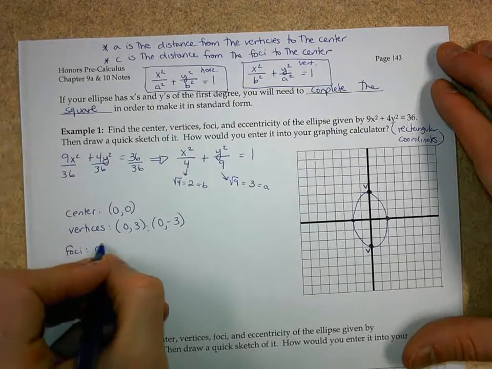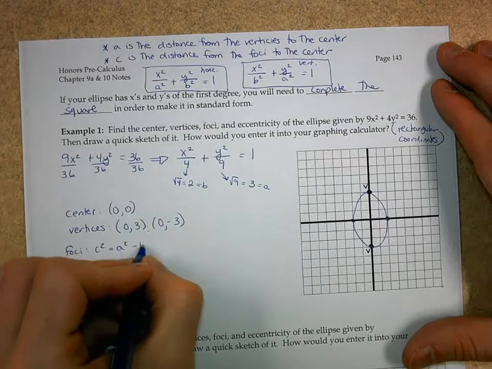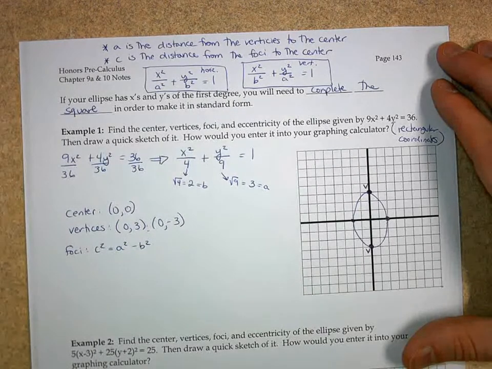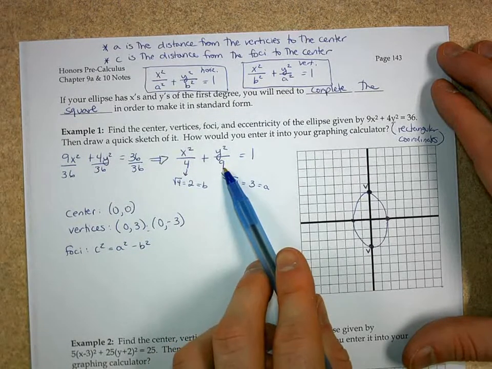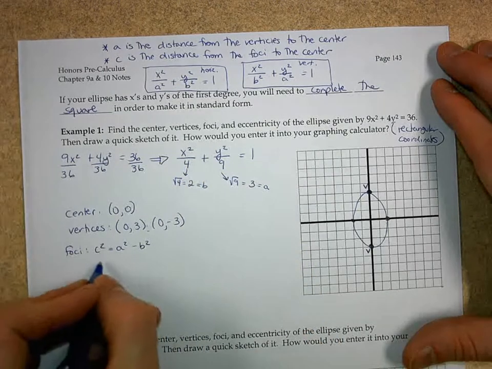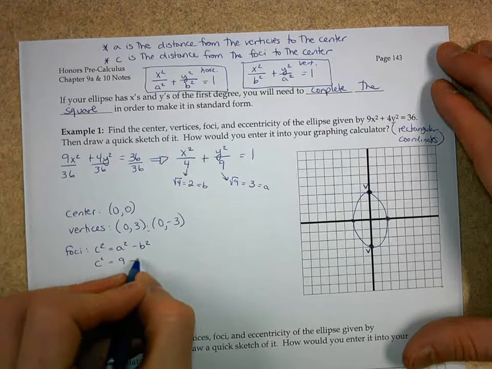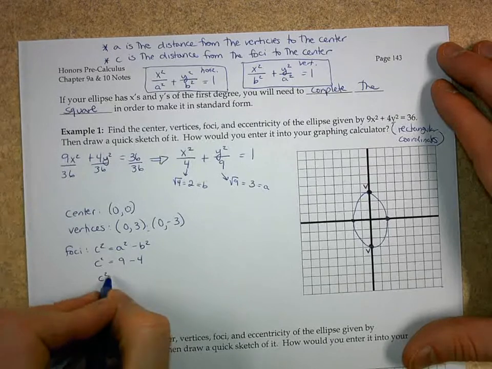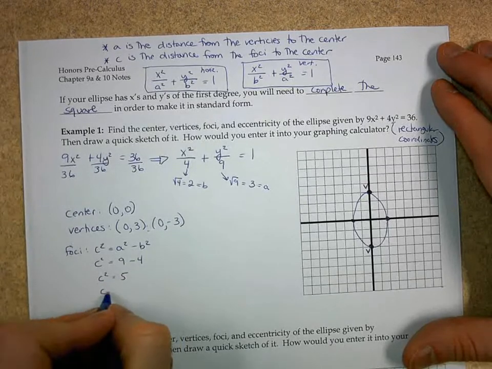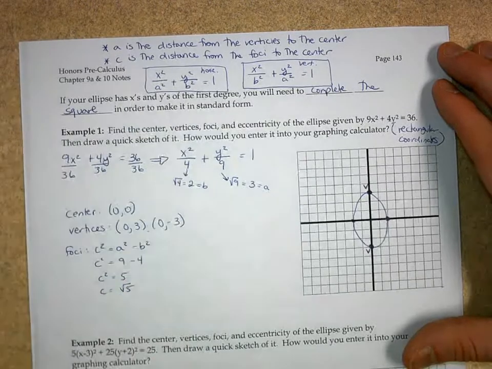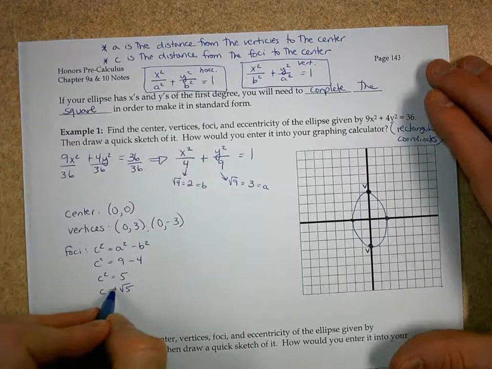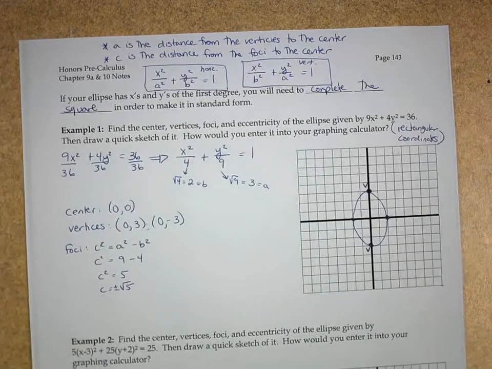And the formula for the foci is c squared equals a squared minus b squared. And I know up here a squared is 9 and b squared is 4. So c squared is 9 minus 4. So c squared is 5. So c is plus and minus square root of 5.